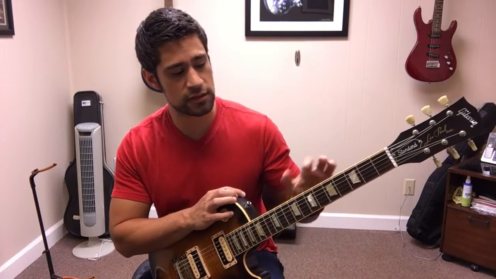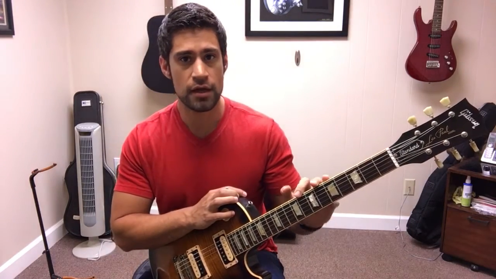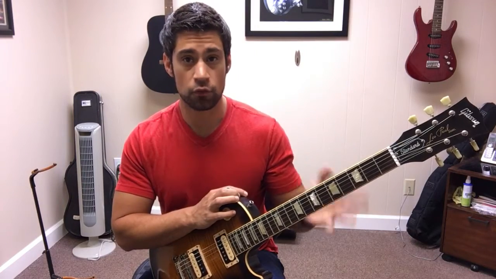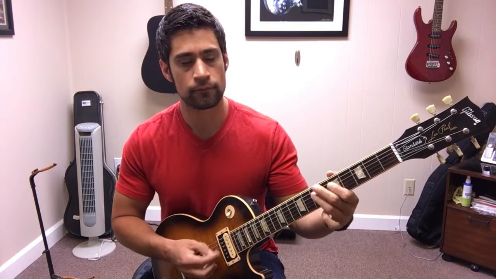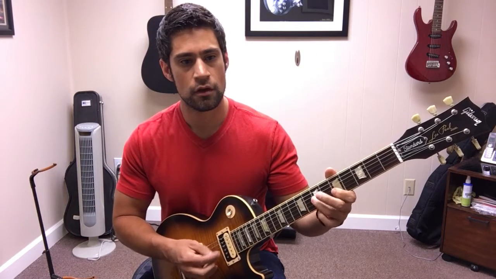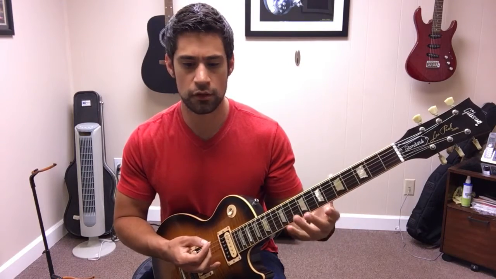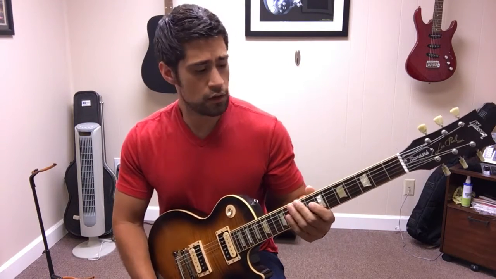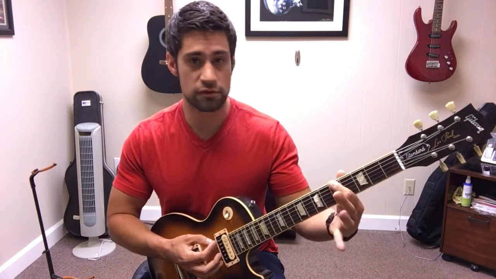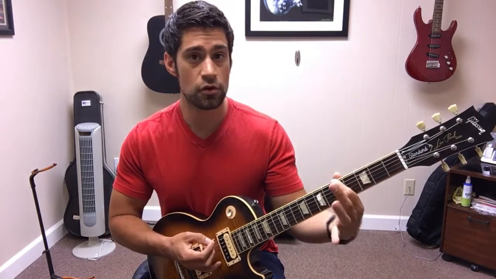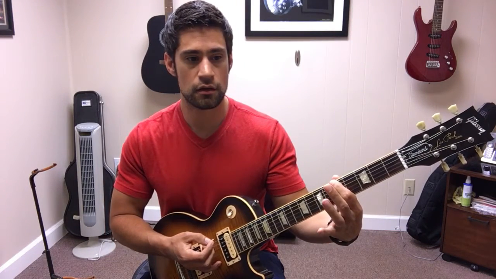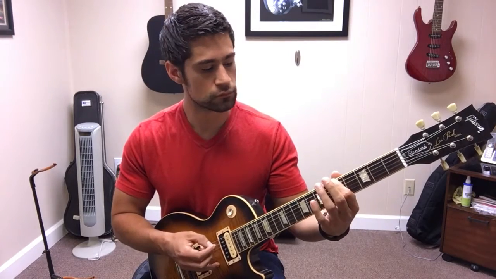To be able to play this in different keys, you need to know something called the root note. There are several root notes in this pattern, and a root note is the note that determines the key. One spot that is a root note is the first note in this pattern. Whatever note that is going to be the key that you're in.